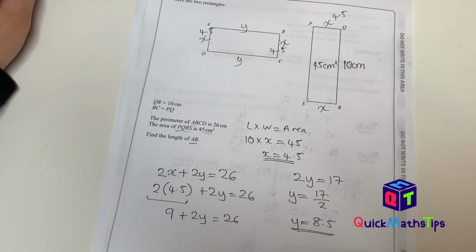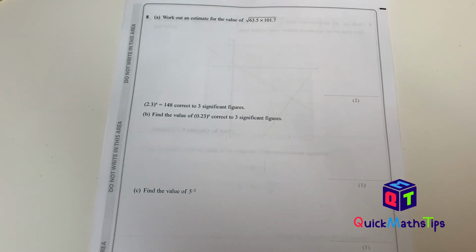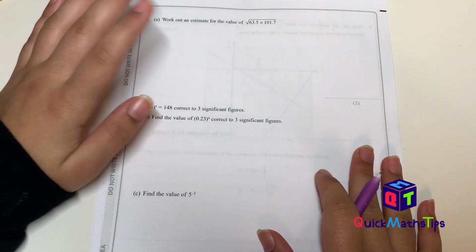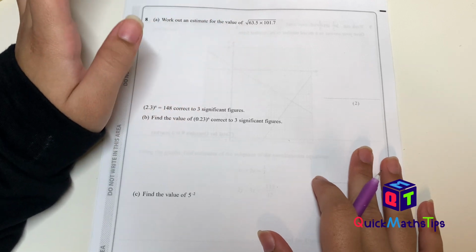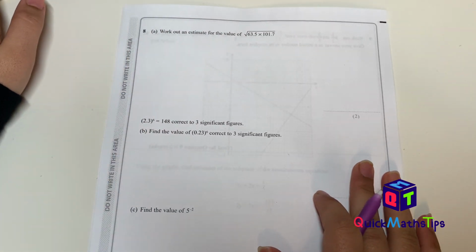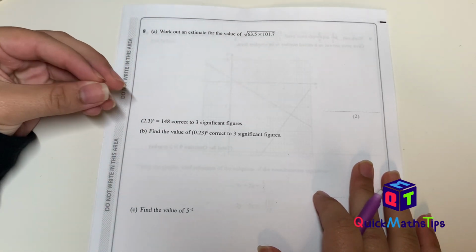All right. Let's carry on. Done that page. Work out an estimate for the value of 63.5 times root 101.7. Right, when it says estimate, you need to round.